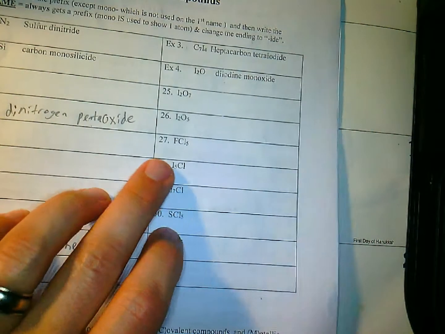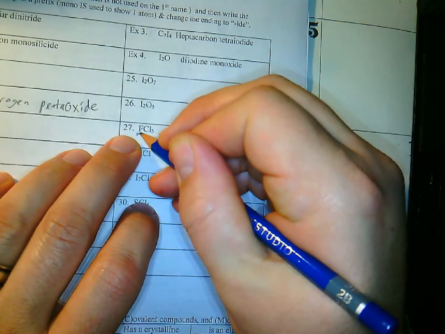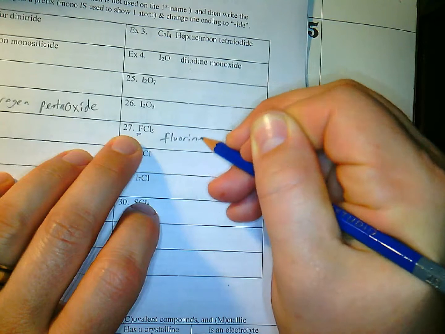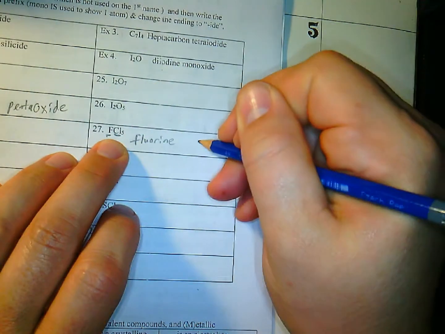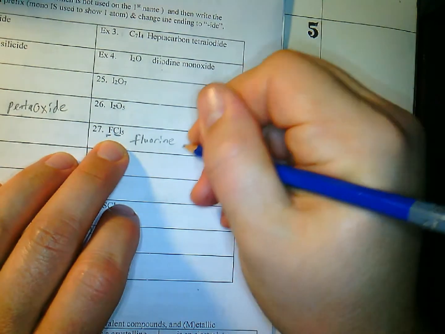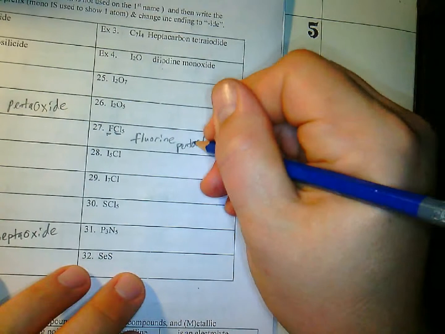Jump over this other side. Let's do a couple of these. Oh, let's do number 27. So we have an F. So remember, fluorine. Never change the ending on the first one. We have a Cl, so he's chloride, because we have to change its ending. And then because he's a 5, pentachloride. There's an A in there.